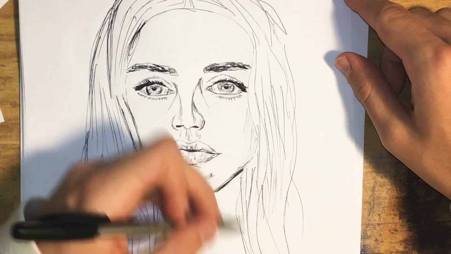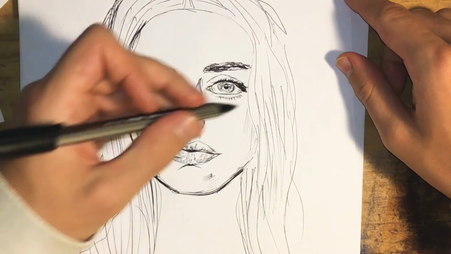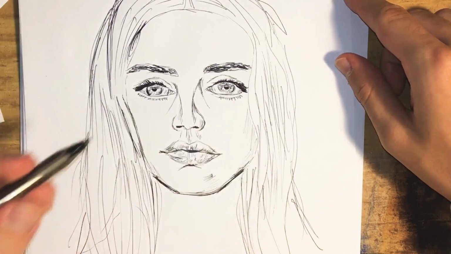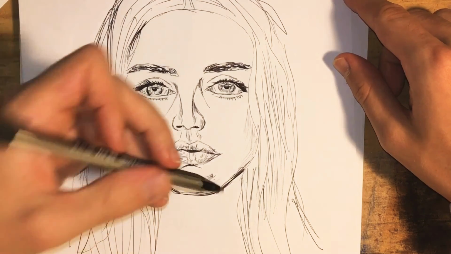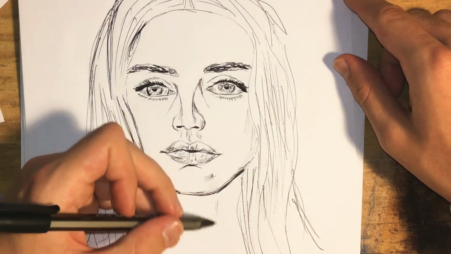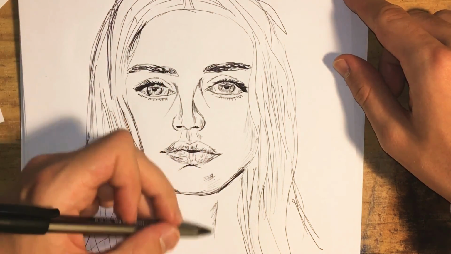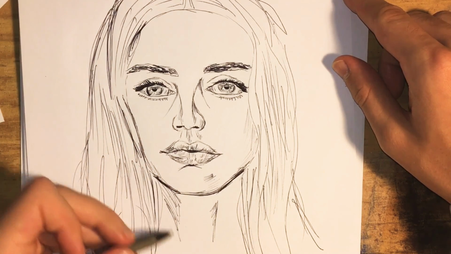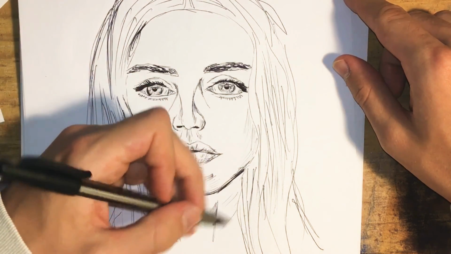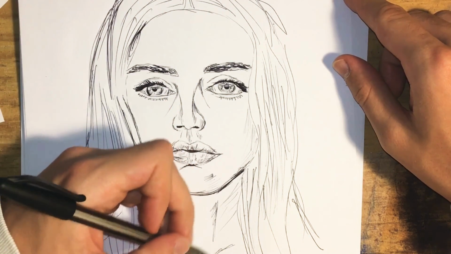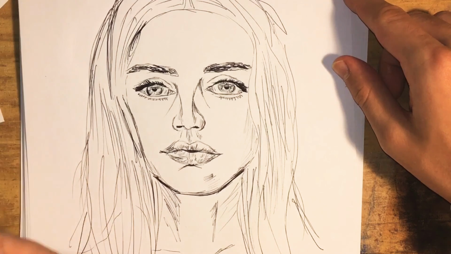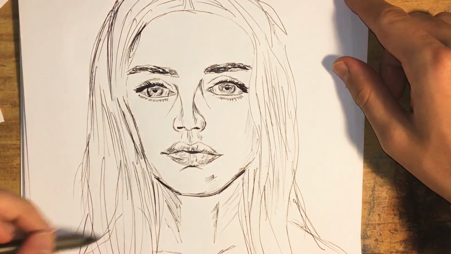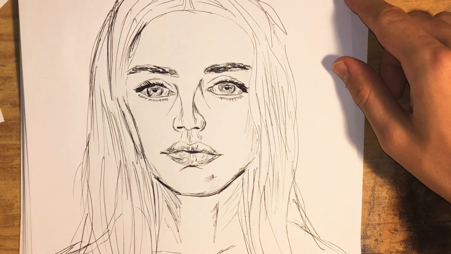Different sizes, different lines, different shadings. Again, we don't just want one colour all round on the hair or in the face. We want different shading, different lines. Creates a bit more depth, makes it look a bit more interesting. And quickly, I'm just working on the throat now as well, and the neck. Just creating the outline of the shoulders.